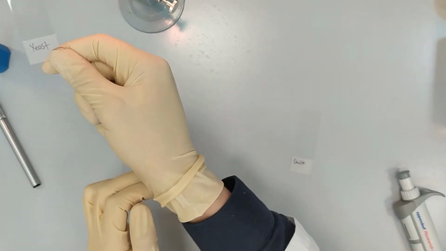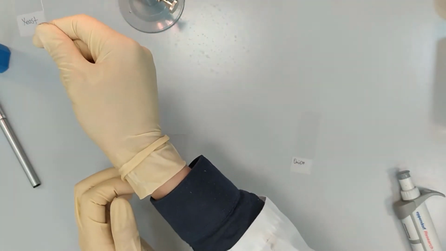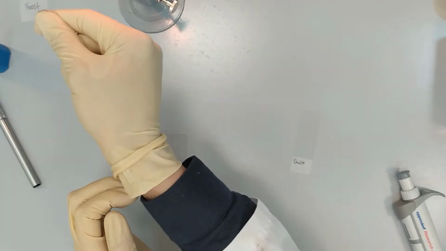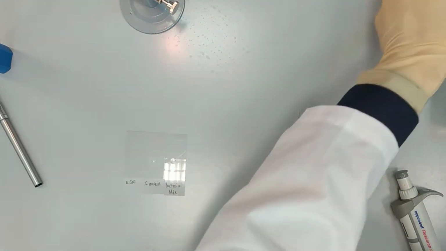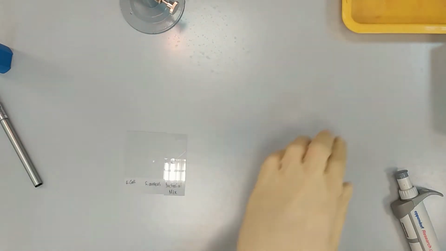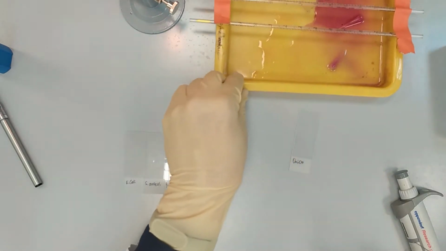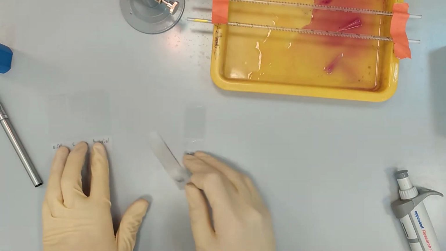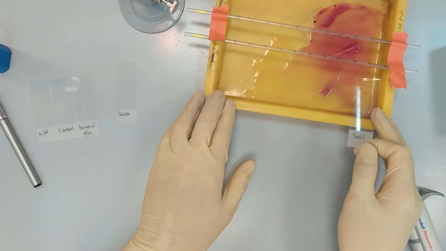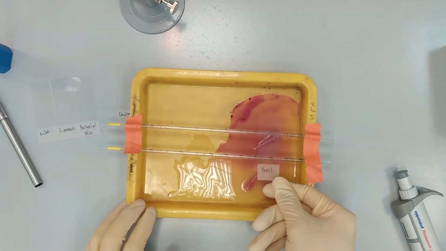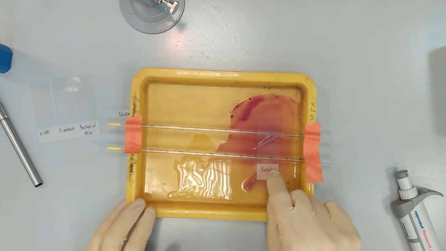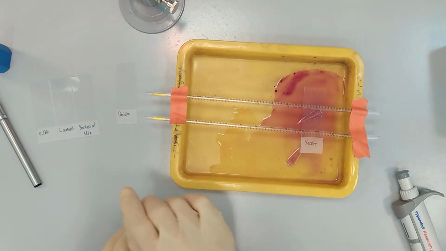We rapidly pass the slide through the flame 2-3 times, so 1, 2, 3, and we can place it on the slide holder for further staining steps.